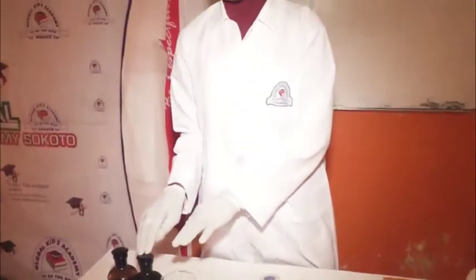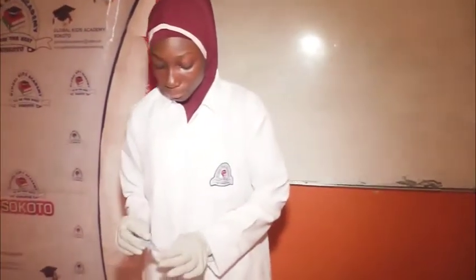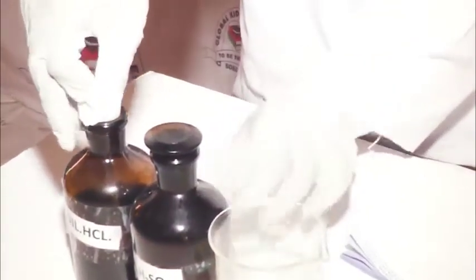Now, using blue litmus papers, let's try to see whether these solutions are acidic or basic. If the litmus paper turns red, then it means that these substances are acidic. Let's start with the diluted hydrochloric acid. You dip your blue litmus paper into it. As you can all see, it changes to color red, which means that this substance is acidic.